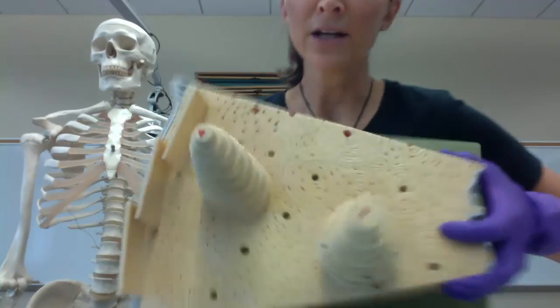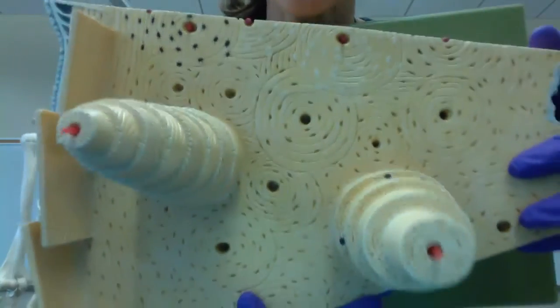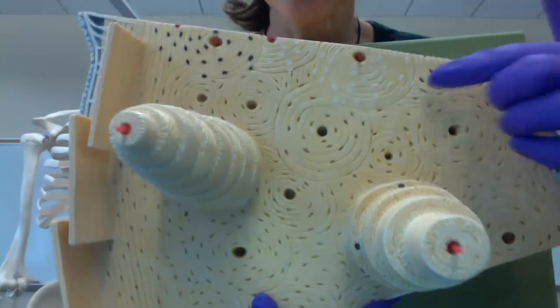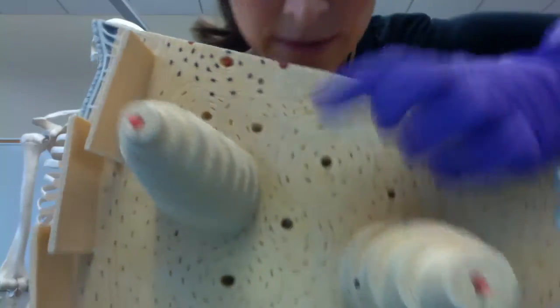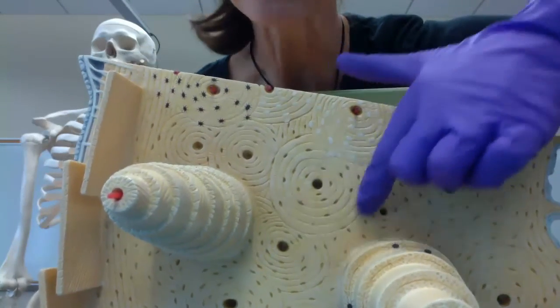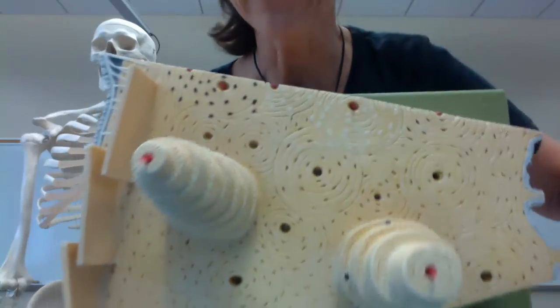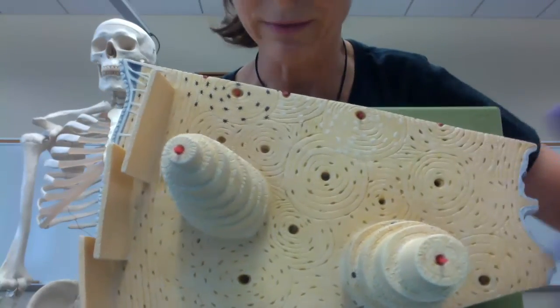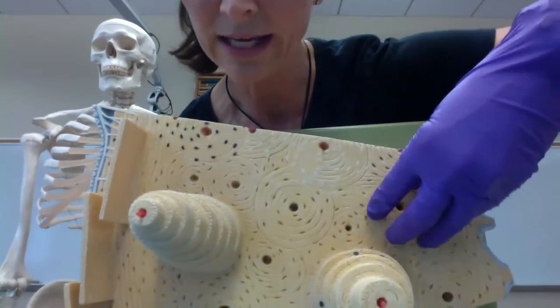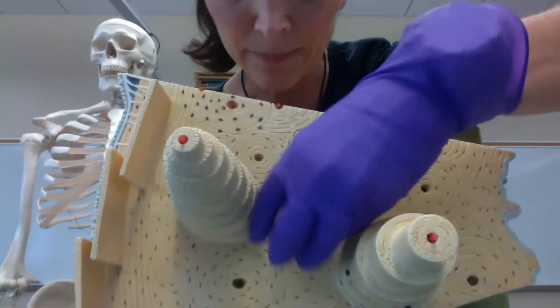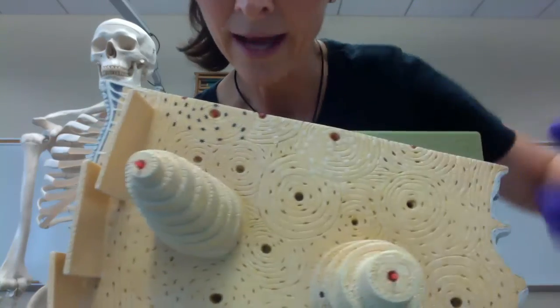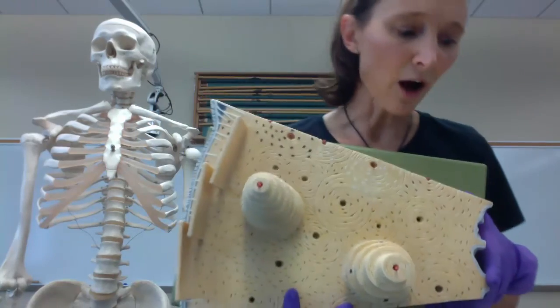If you're looking at a cross-section of compact bone, it's filled with these cylindrical osteon units. It looks kind of like you took a cross-section through a tree, a tree stump, so they look like all these big round tree stumps all stuck together. So that's what an osteon is.